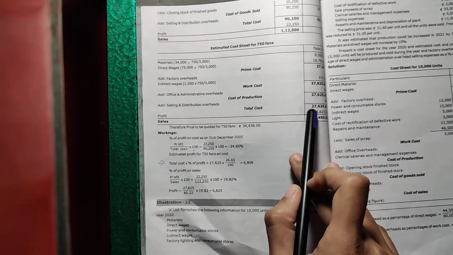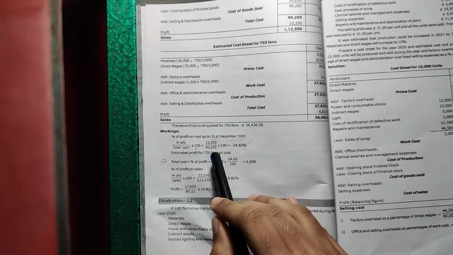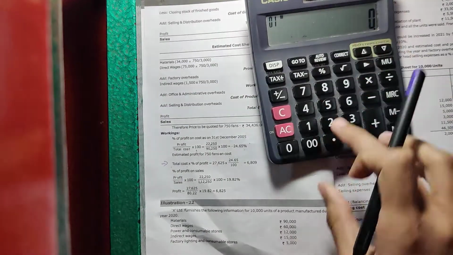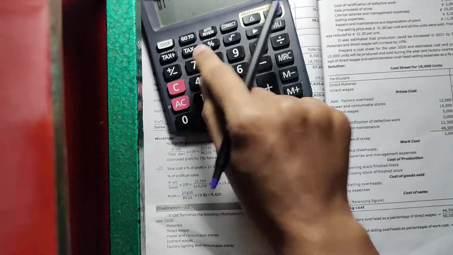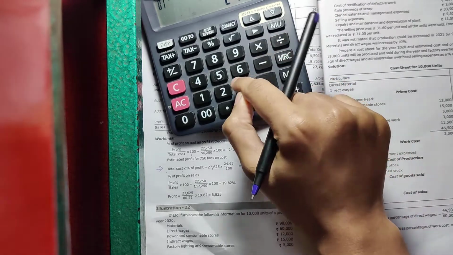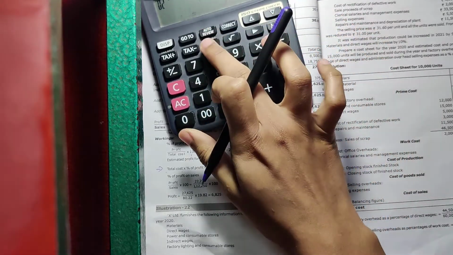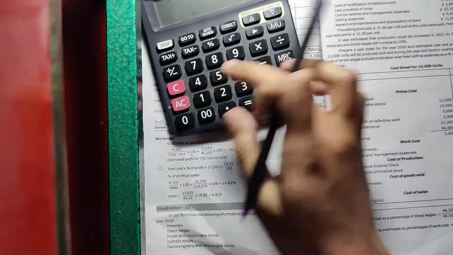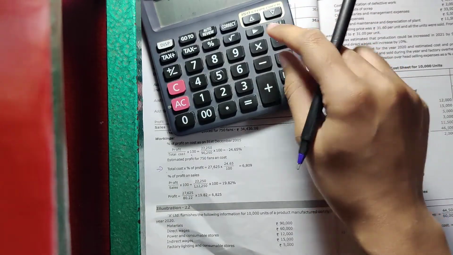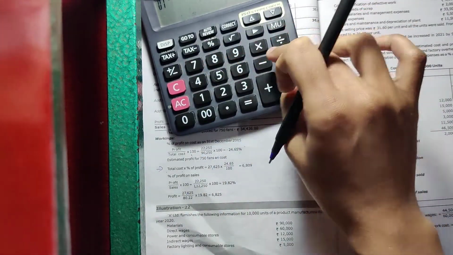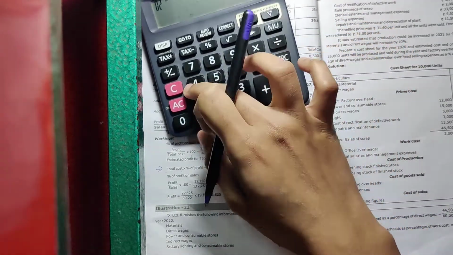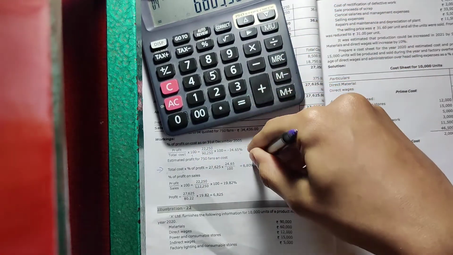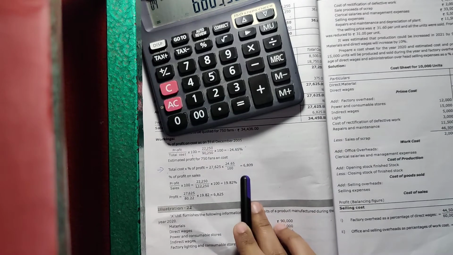What is your total cost? It is 27,625 into the percentage of profit that you calculated, which is 24.65. So 27,625 into 24.65 divided by 100 will give you 6,809. Okay, 6,809 as your figure.